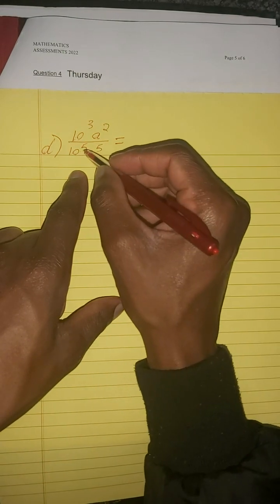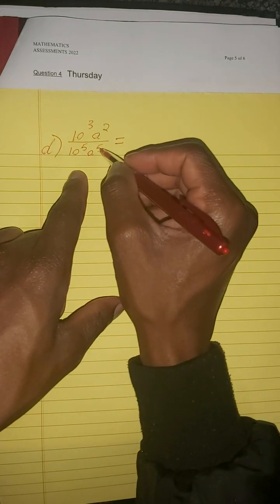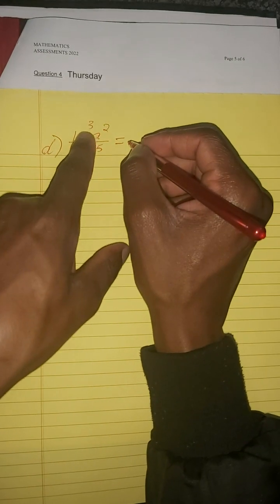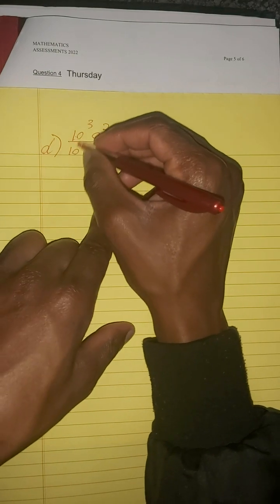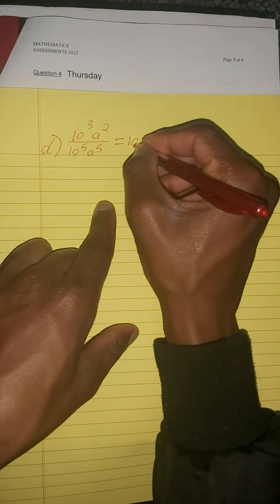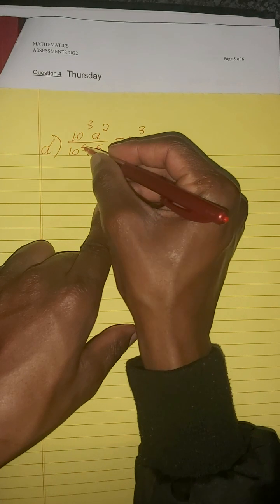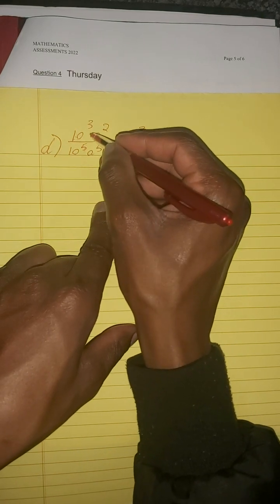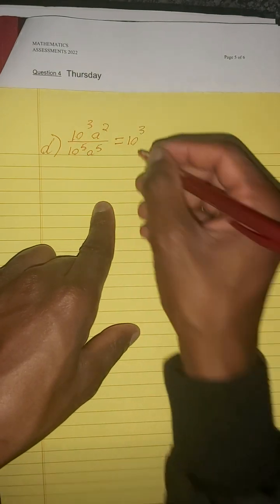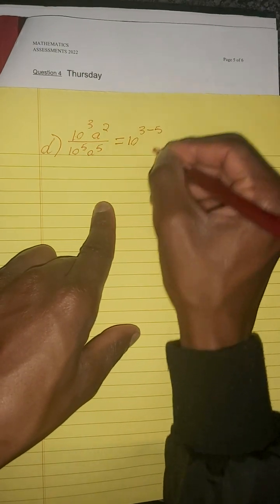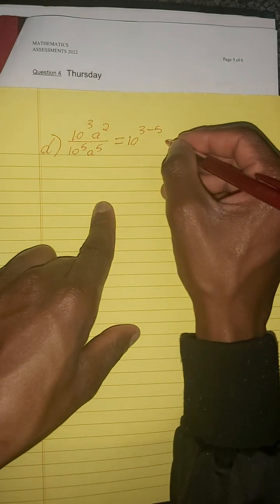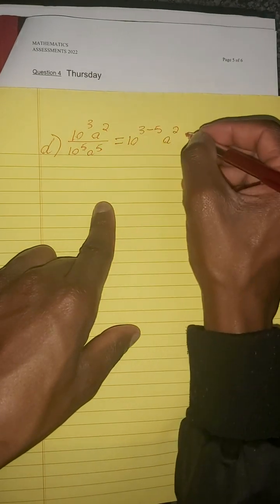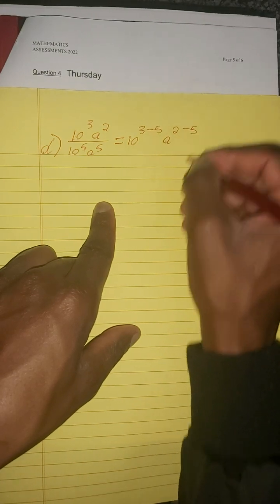So I'm going to subtract this exponent from this one, this exponent from this one, meaning that I will write what is at the top as it is, but I'm starting with the tens. So I'll say 10 to the power of 3 and then bring this 5 to the top. If it was positive at the bottom, it will be negative at the top. So it's going to be negative 5, and then I go to the a squared, write it down as it is, take this as exponent to the top, minus 5.